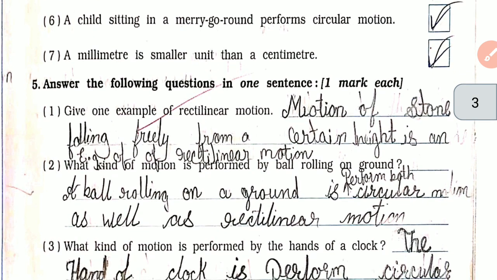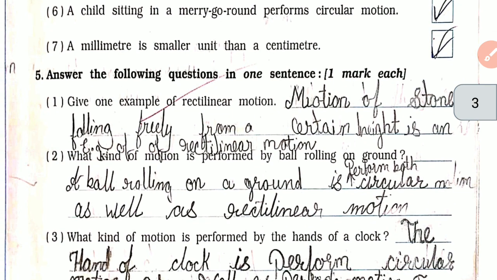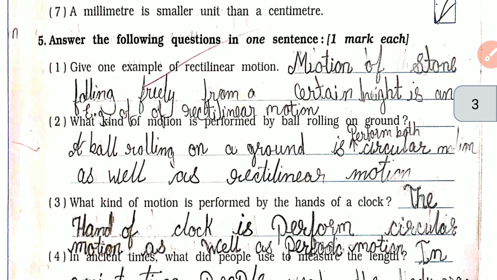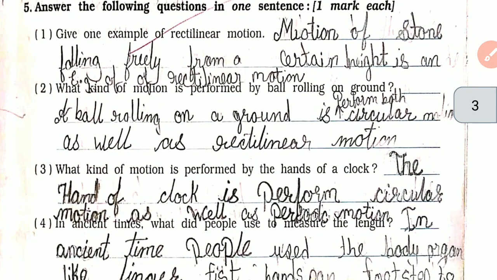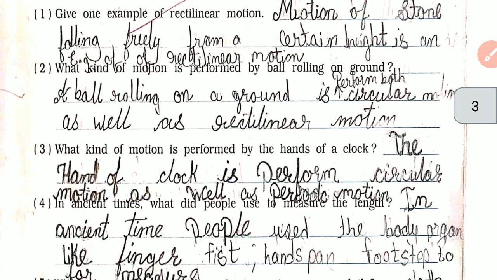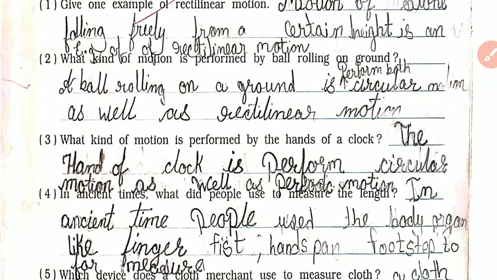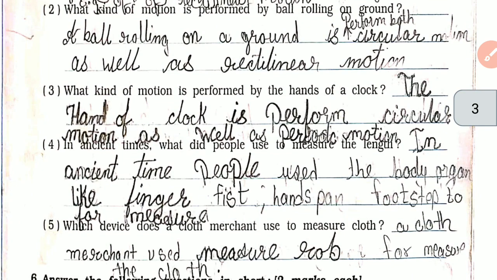A child sitting in a merry-go-round performs circular motion. True. 7 number, millimeter is a smaller unit than a centimeter. True. 5th number, answer the following question in one sentence, 1 mark each. Give one example of rectilinear motion. Motion of a stone falling freely from a certain height is an example of rectilinear motion.